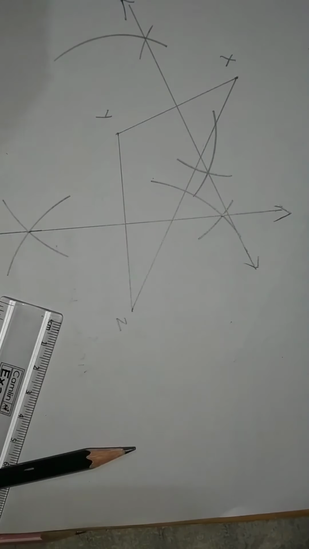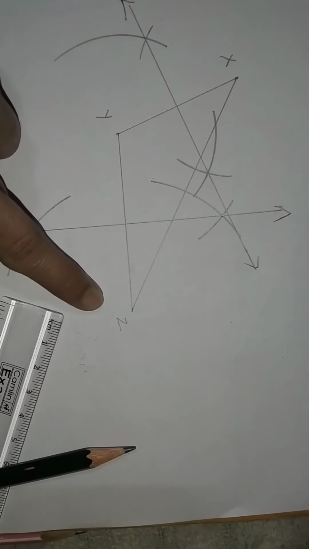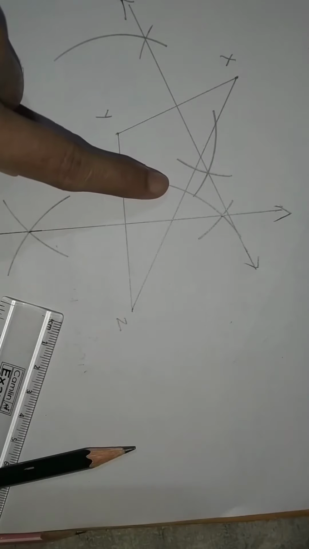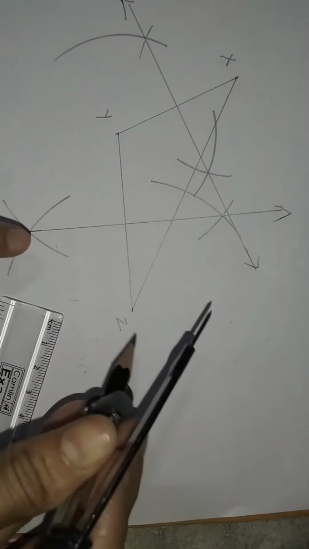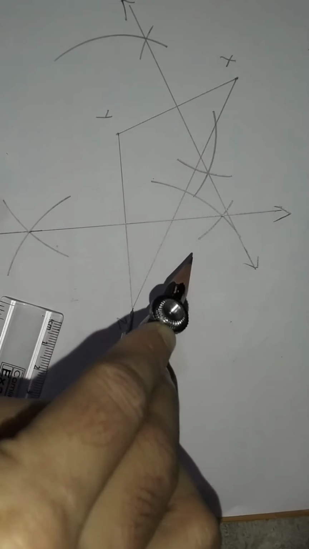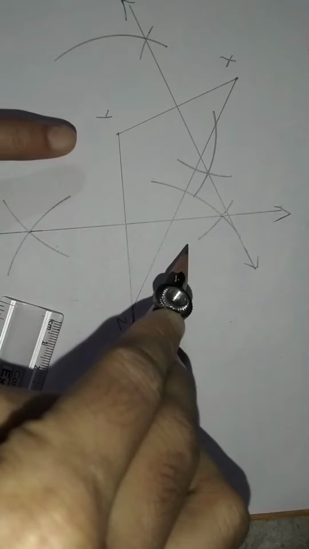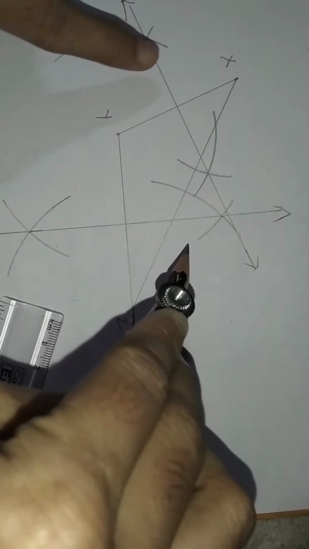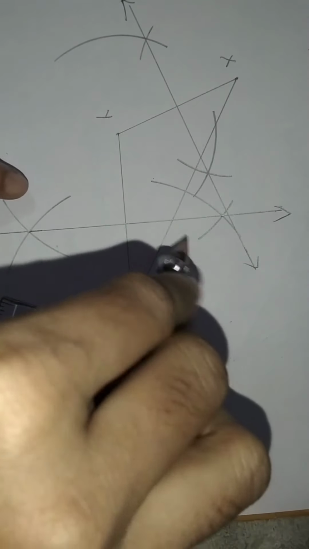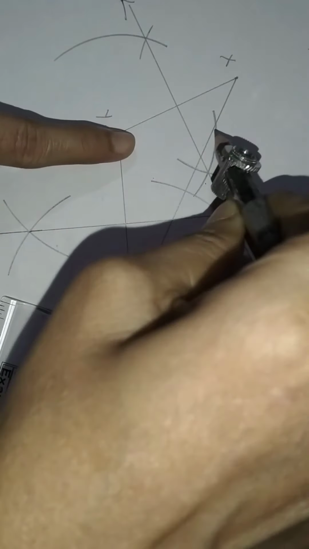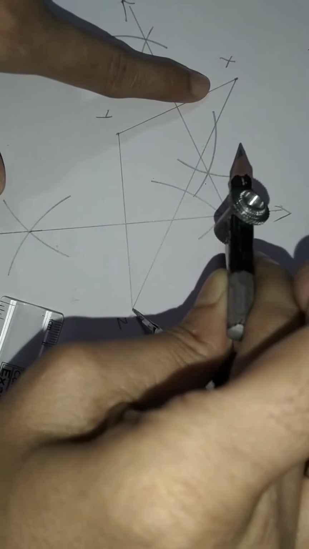Now the third side XZ, we have to draw the perpendicular bisector of this third side. Put the compass end on point Z, just like we have already drawn the perpendicular bisector of segment YZ and segment XY. Like this only we will do. Take again more than half of the distance. As we can see, this length is a little bit greater than this.